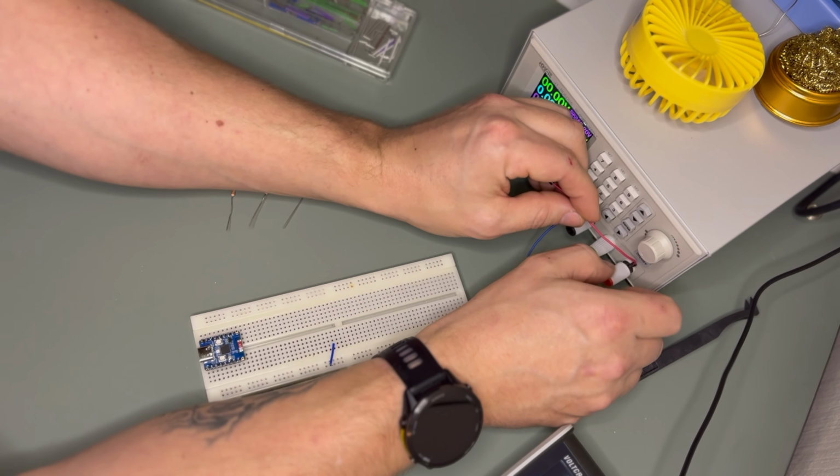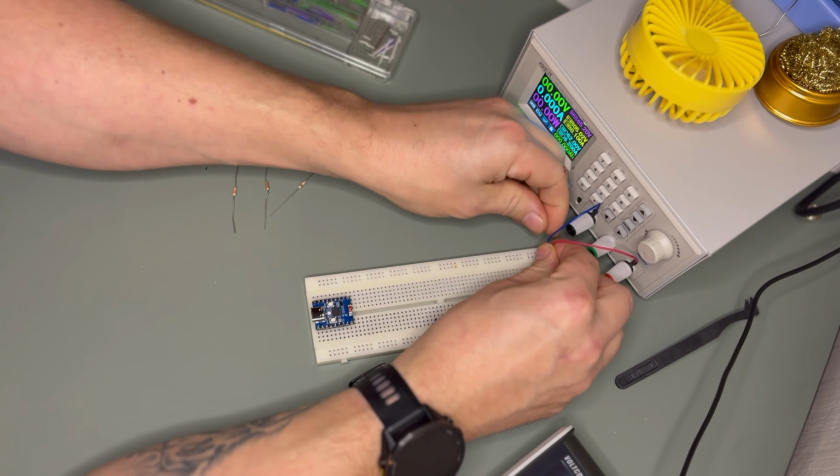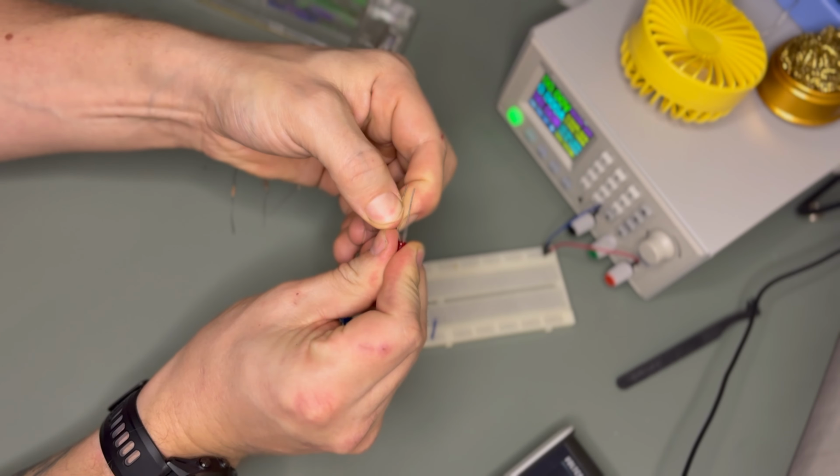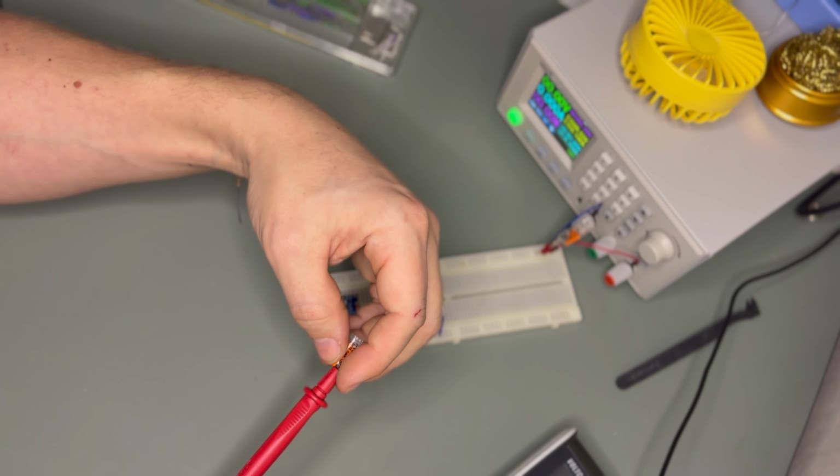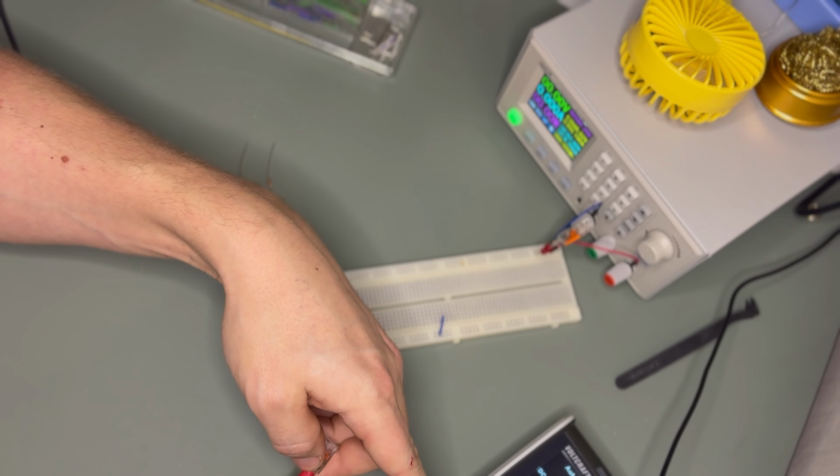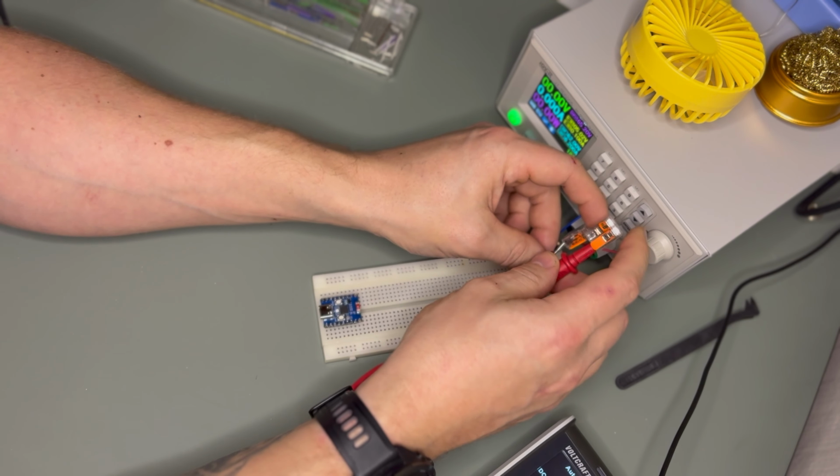I will use 5 volts and the LED. So first I will measure the current.